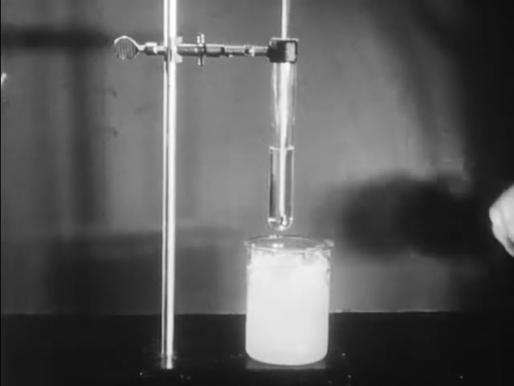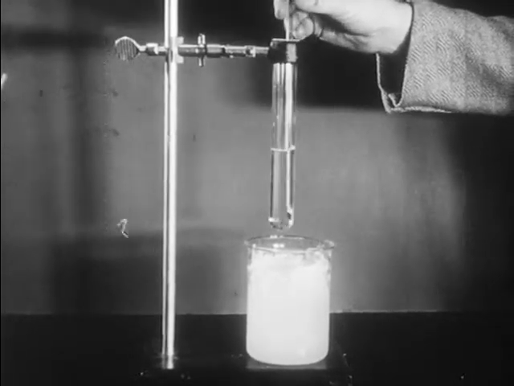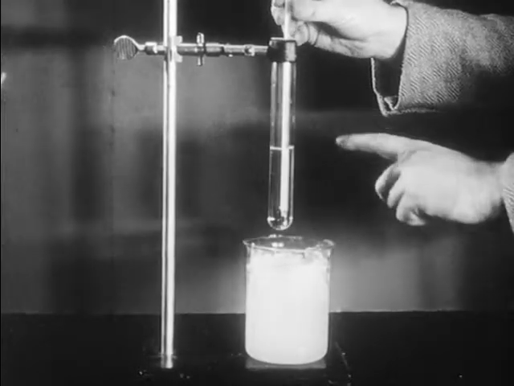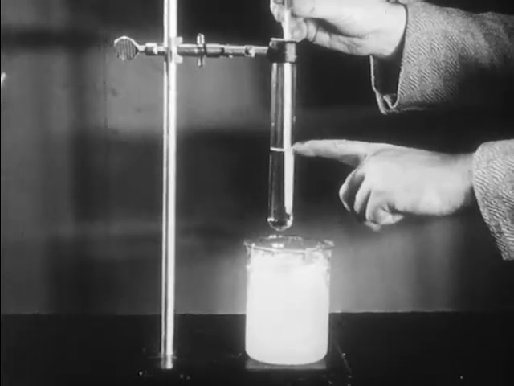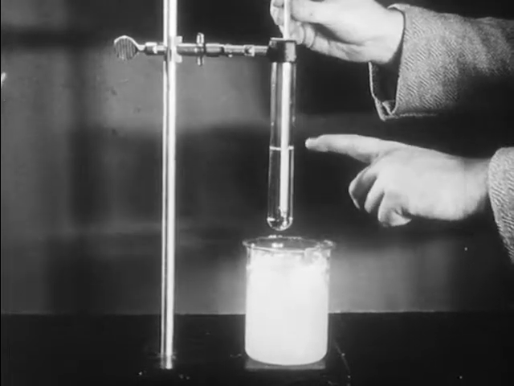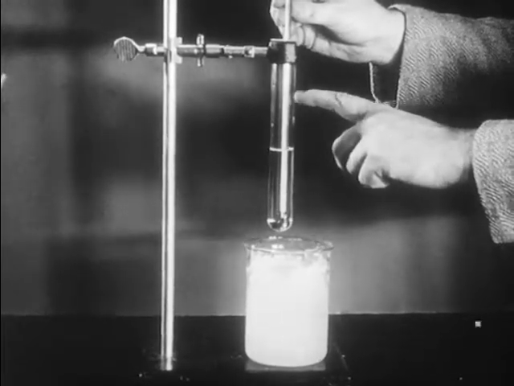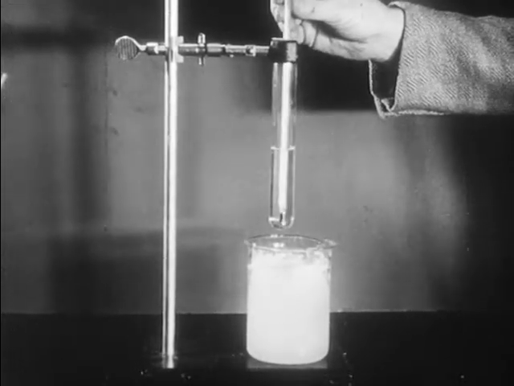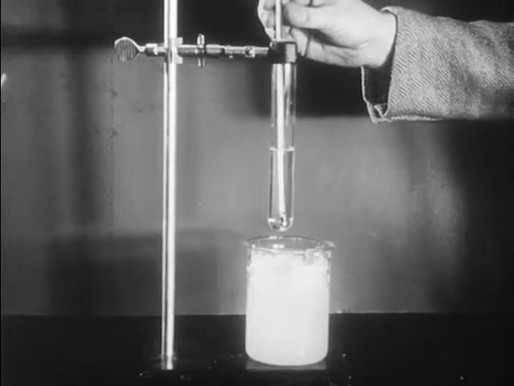Our first job will be to calibrate the thermometer that we're going to use in carrying out this experiment. This thermometer is graduated from minus 10 degrees centigrade to plus 40, and each degree is divided into fifths so that we can read the temperature recorded by this thermometer rather accurately.